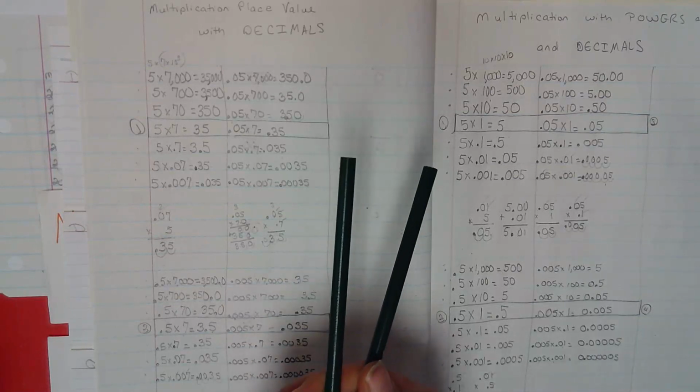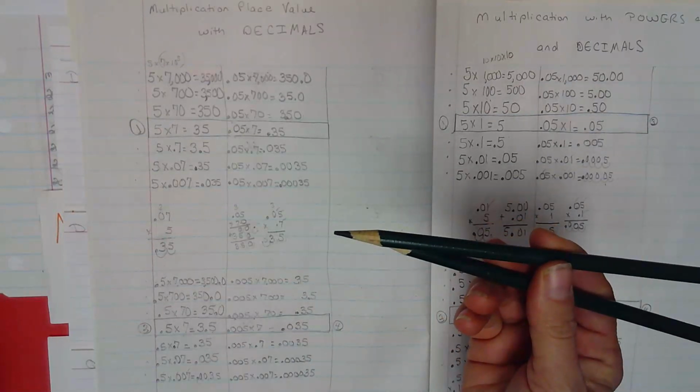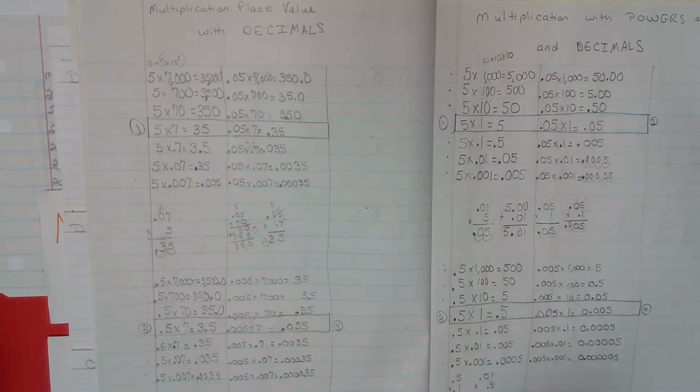Finally, we are going to do fact families. We're going to take this multiplication with decimals and turn it back into division.